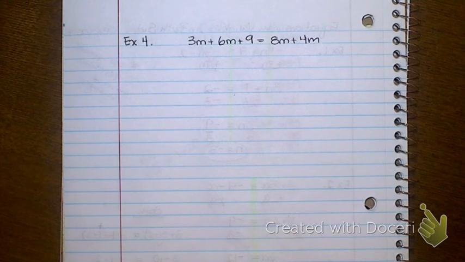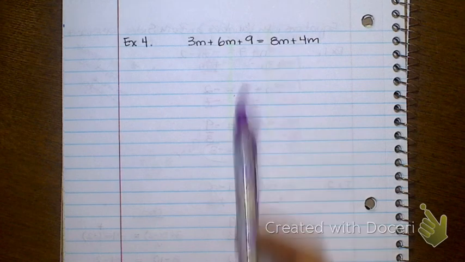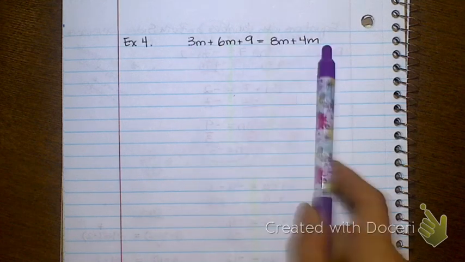Okay, so take a look at that one. Go ahead and write it down. Why is that one different? What's that? There's more m's, right? The previous ones we had just an m term over here and an m term over here, and now we have like a bunch of them, right?